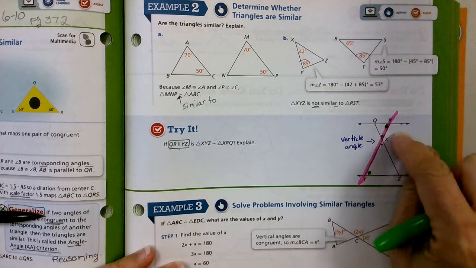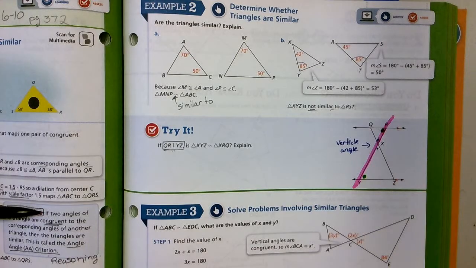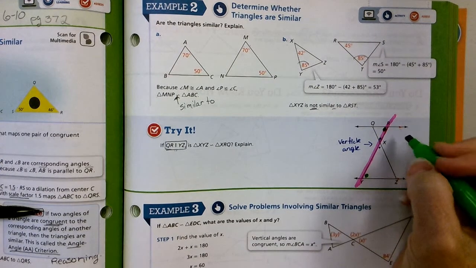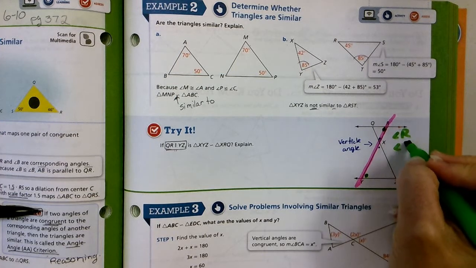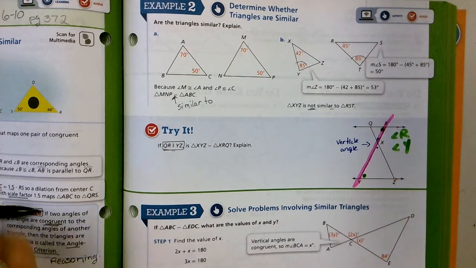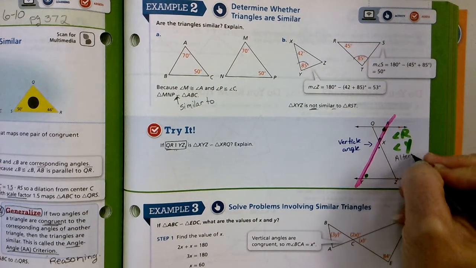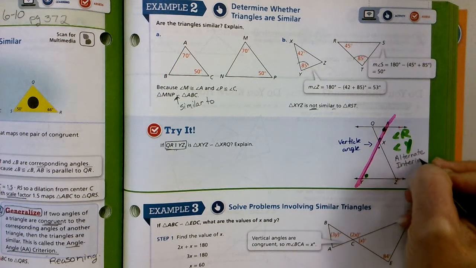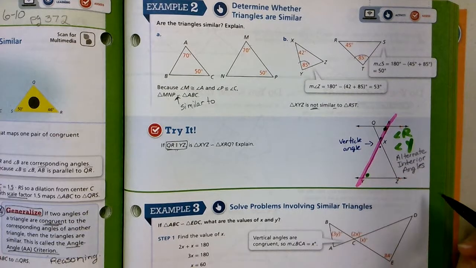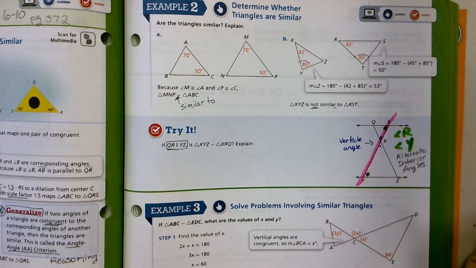So they're alternate interior angles, okay? So the green ones, angle R and angle Y, are what we call alternate interior. Those are also the same measure. Okay, these are the rules that we learned in the last couple lessons.